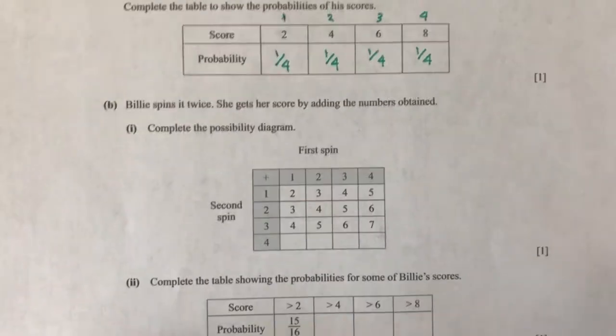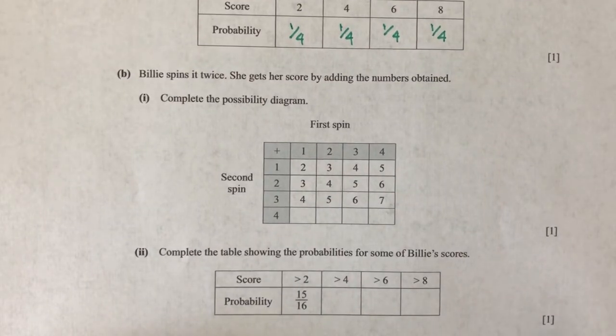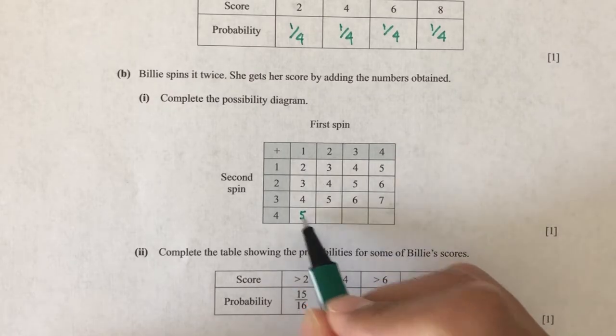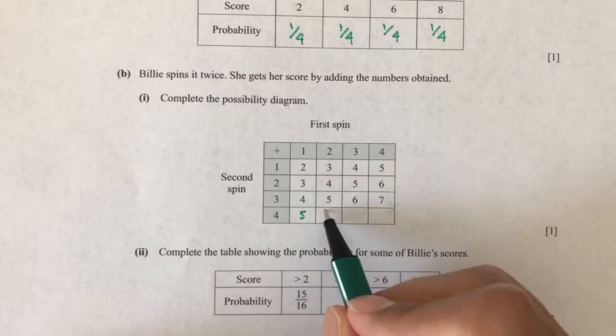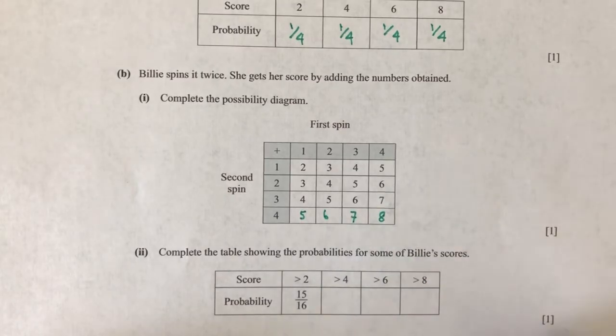Okay, so now part 2, we have Billy spins it twice. She gets the score by adding the numbers obtained. Complete the diagram. So we just have to add those two. So this will be 4 plus 1, 5. 4 plus 2 is 6. 4 plus 3 is 7. And 4 plus 4 is 8. And that's it for part 1.